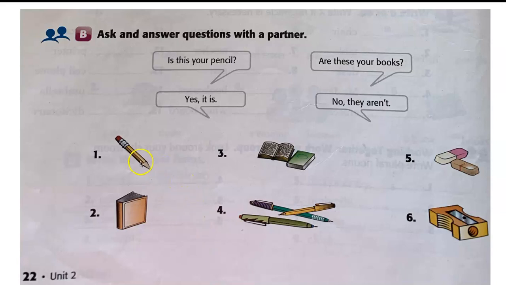Okay, so here you have a pencil, you have a book, books, you have pencils or pens, I think it's pens, okay? I don't know. This is erasers and this is sharpener, okay? Pencil sharpener. Okay, so now you are going to stop the video and you are going to write the question like this and the answer like this, okay? You have here the examples. Those are your examples, okay? So remember, you have to use is this for singular and you have to use are these for plurals, okay? Stop the video and write.